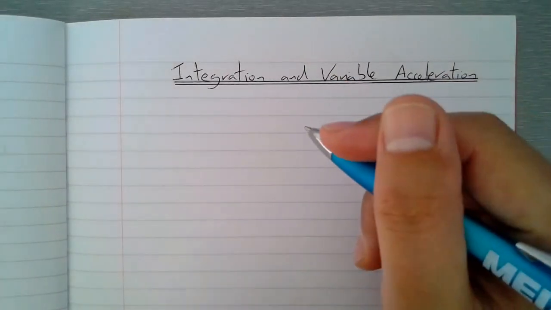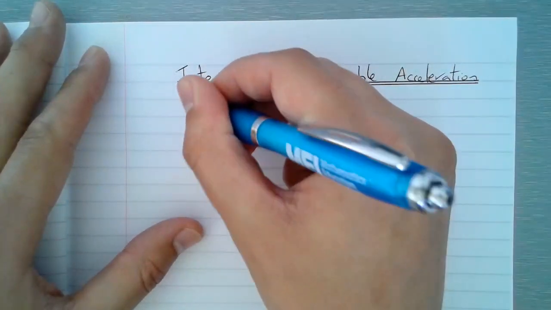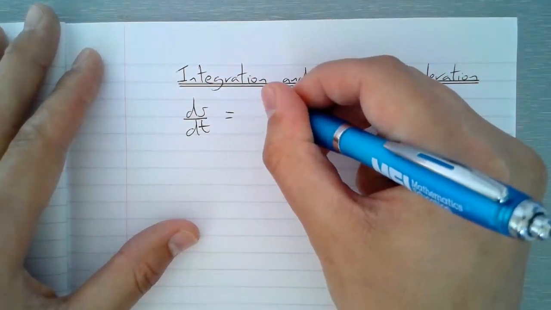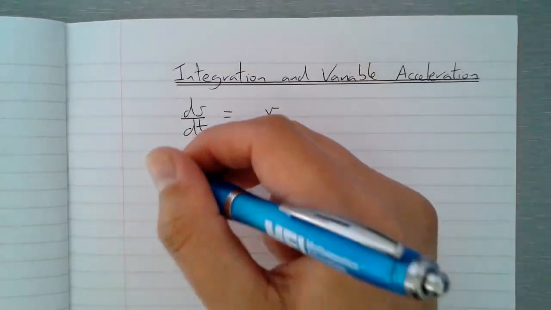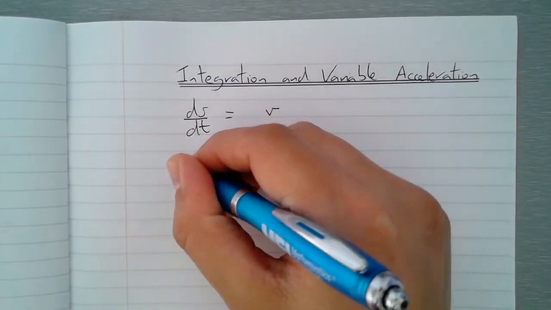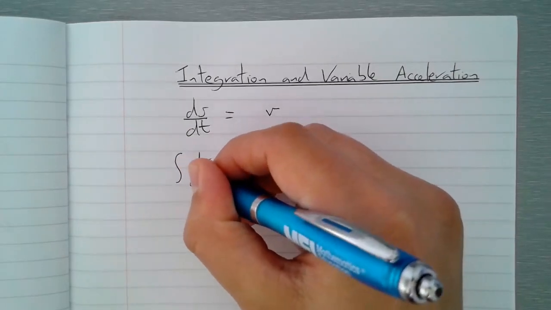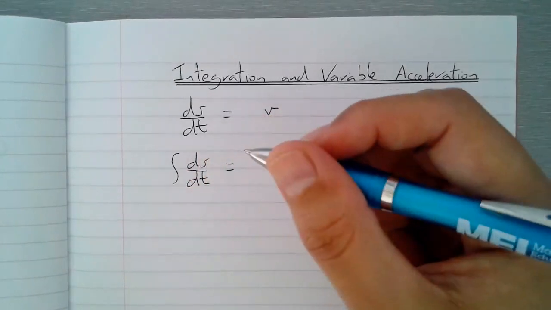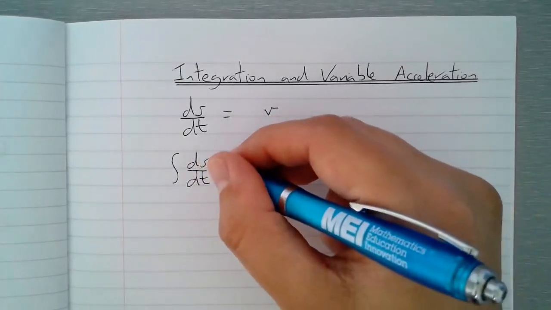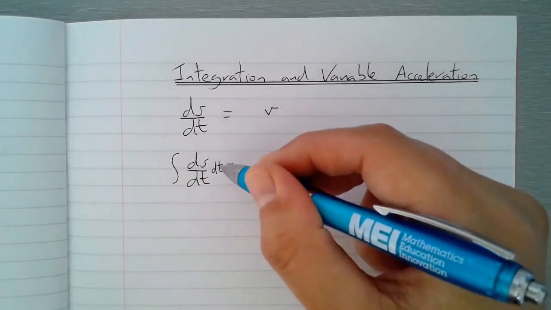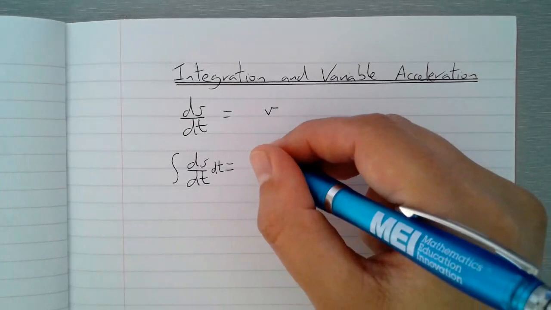So the first thing to note is yesterday we found that if we differentiated a formula for displacement, it gave us the velocity. If we integrate both sides of this with respect to time, and whenever you're doing these questions, time is always going to be the variable you're integrating with respect to, I signify that by writing dt at the end.